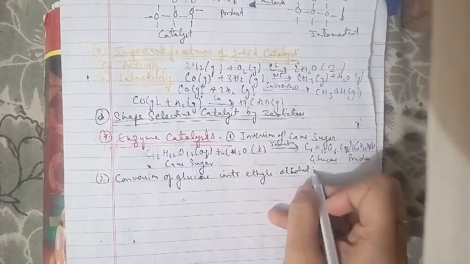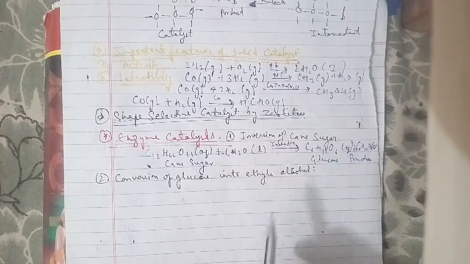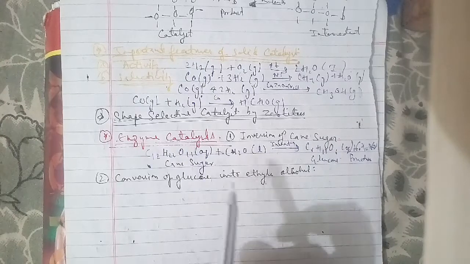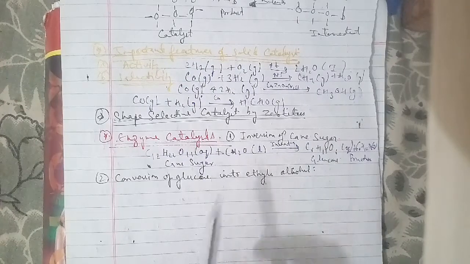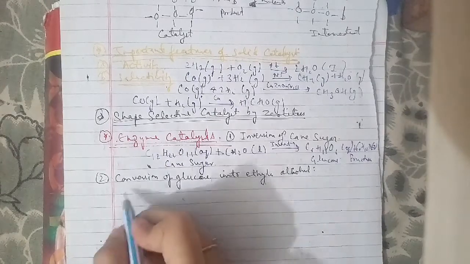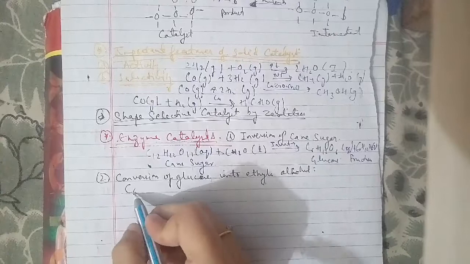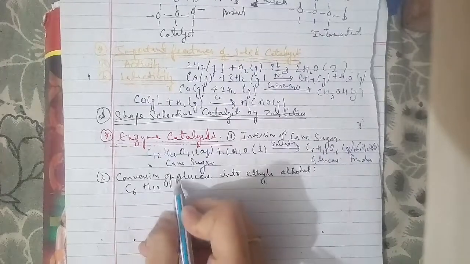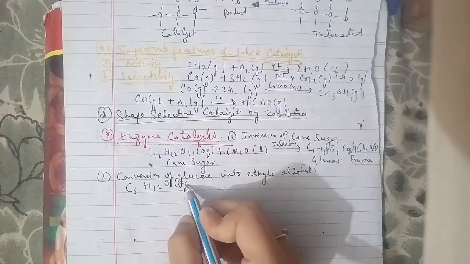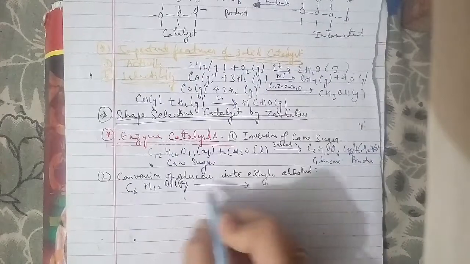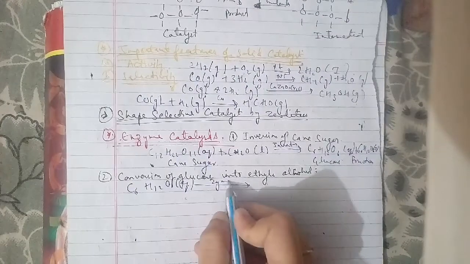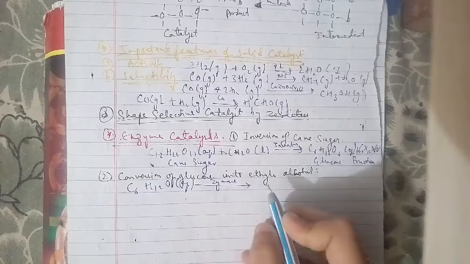C6H12O6 (aqueous), in the presence of zymase, gives 2C2H5OH (aqueous) plus 2CO2 (gas). This is your ethyl alcohol, and this is your glucose.